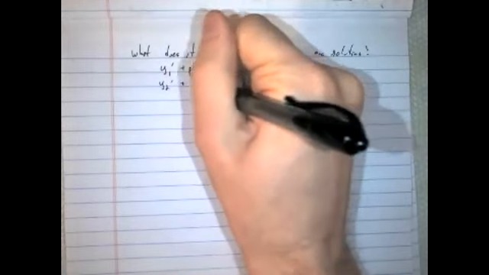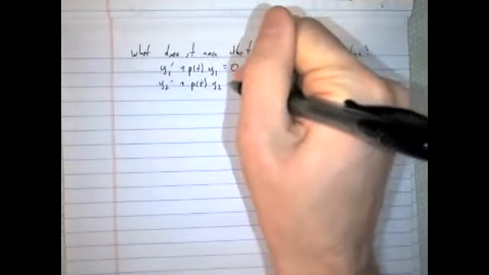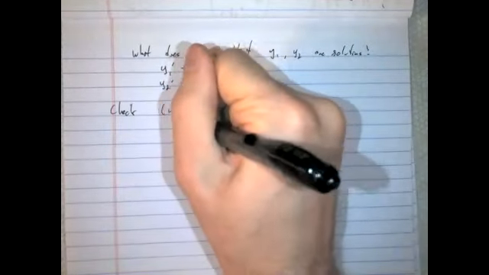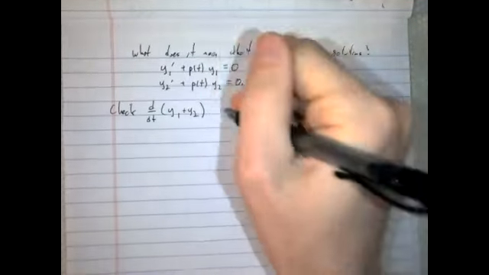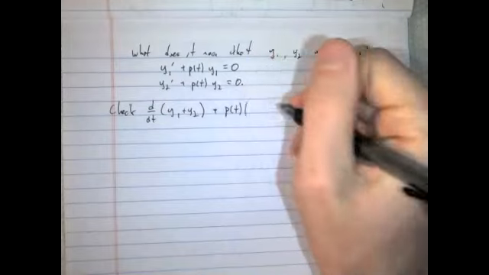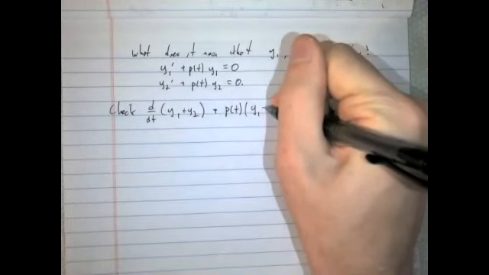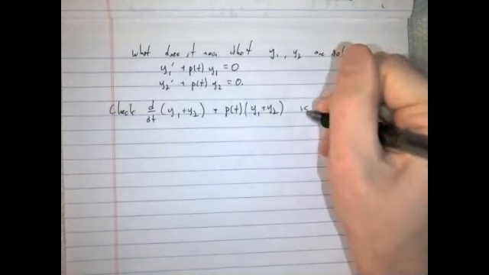It means that they both satisfy the differential equation. Like if you plug them in, it would be 0. Right. Exactly. So y1 prime plus p of t y1 is equal to 0, and y2 prime plus p of t y2 is equal to 0. And now what I need to check is that d over dt of y1 plus y2, plus p of t times y1 plus y2, is also equal to 0.